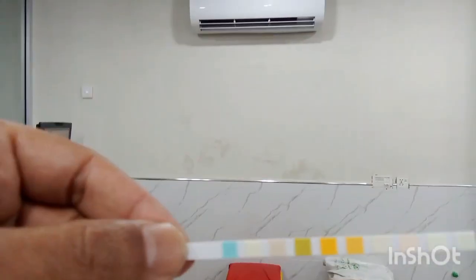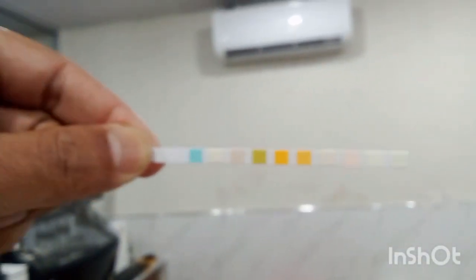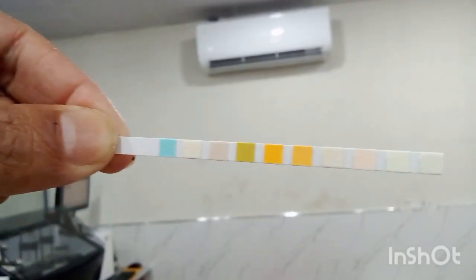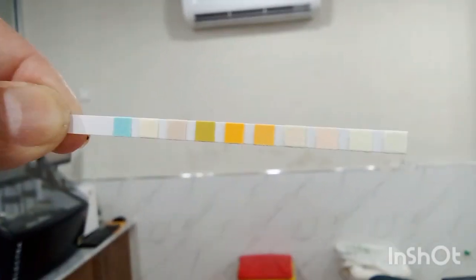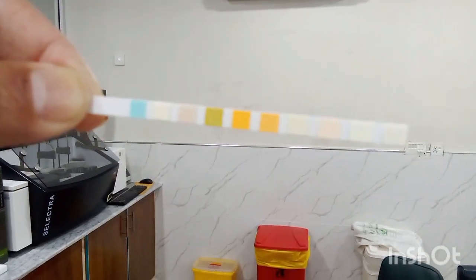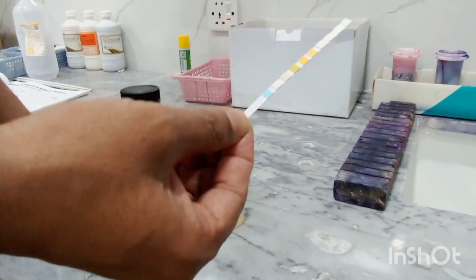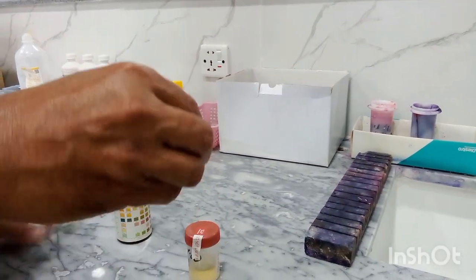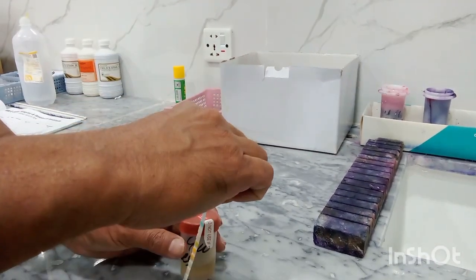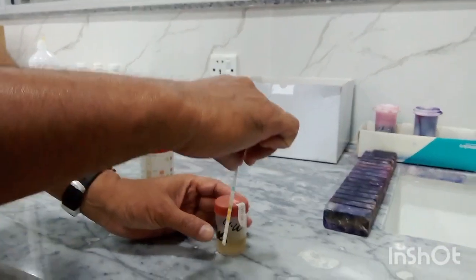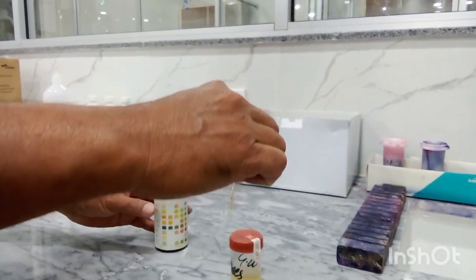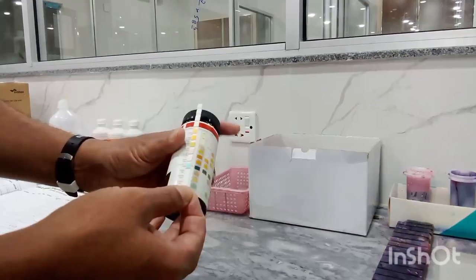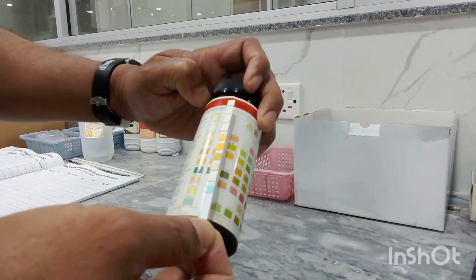I will show you the urine dipstick now. Have a closer look of this urine dipstick. These are matched with these color codes. Students, this is urine dipstick. This urine dipstick is dipped into this urine, and after dipping into the urine, it is matched with the color codes.